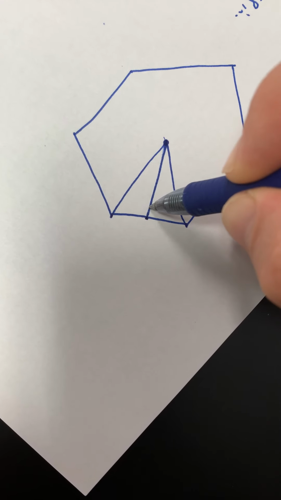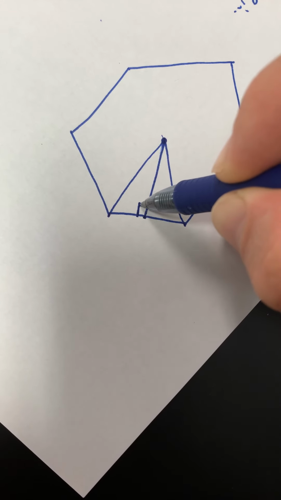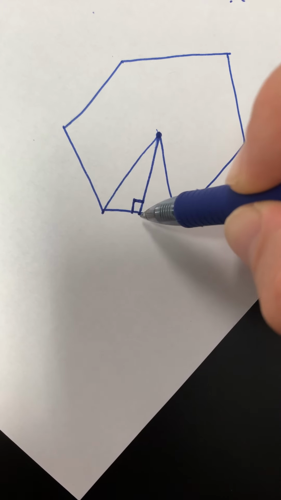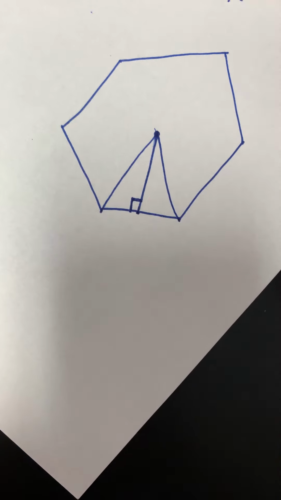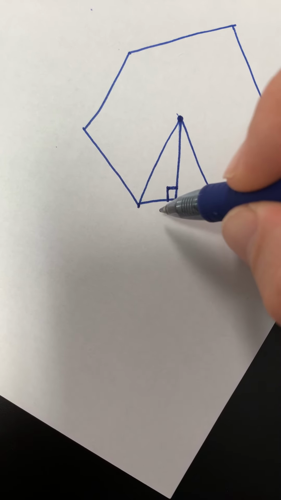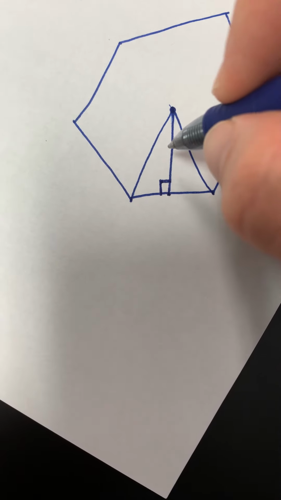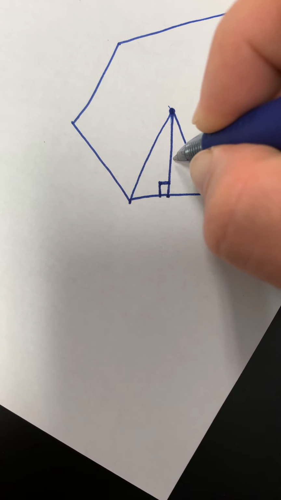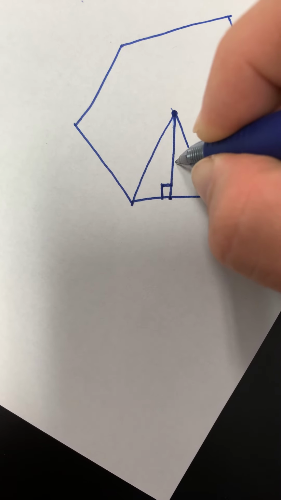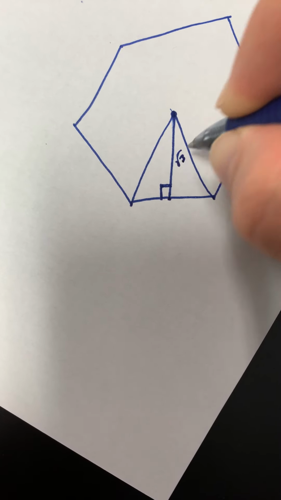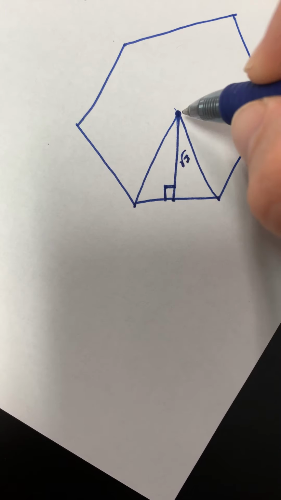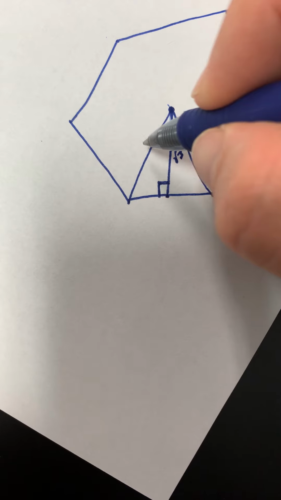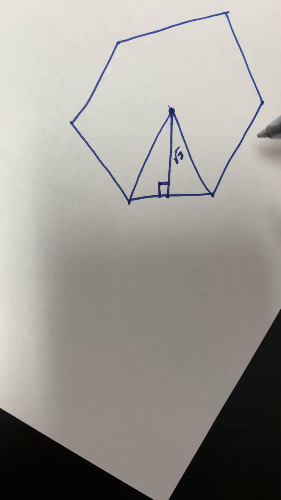So here you have the 90-degree angle. Here you have the hypotenuse. You have the short side and the long side, right? So whatever the short side is, the long side is going to be the short side times the square root of 3. And the hypotenuse is going to be 2 times the length of the short side.